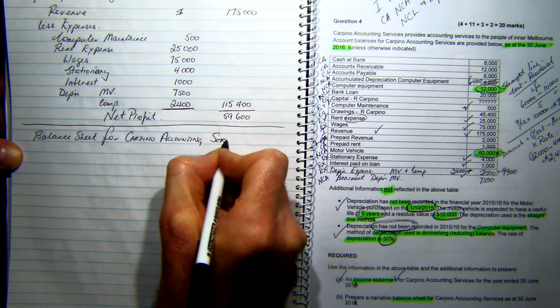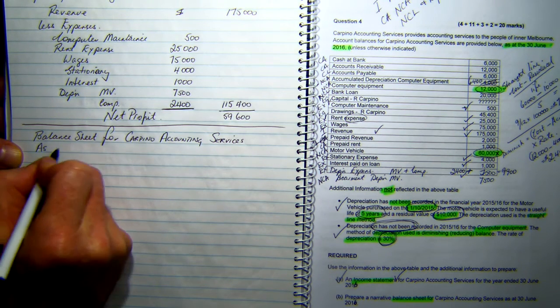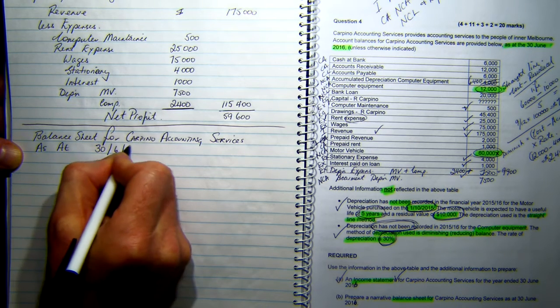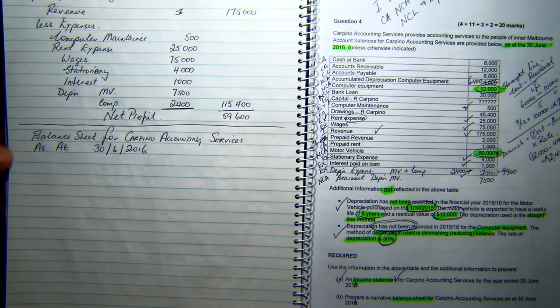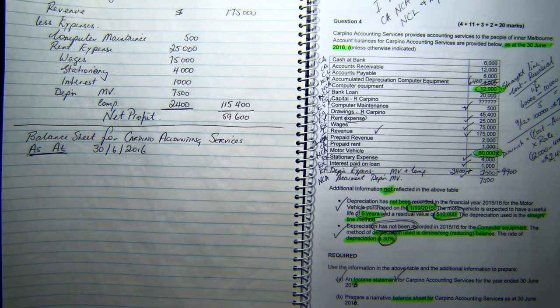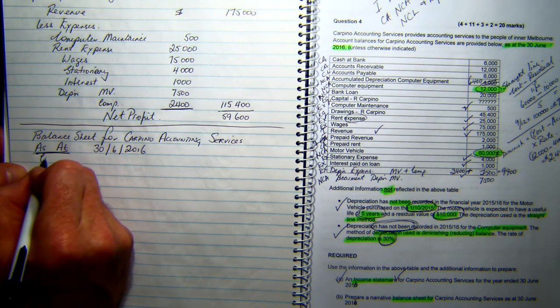Services. 30th of June 2016. So this is the important piece of information that I'm looking for in your heading. You'll get a mark for it. And then we're doing the balance sheet. Now what's the first section on the balance sheet I should be doing? Current assets.